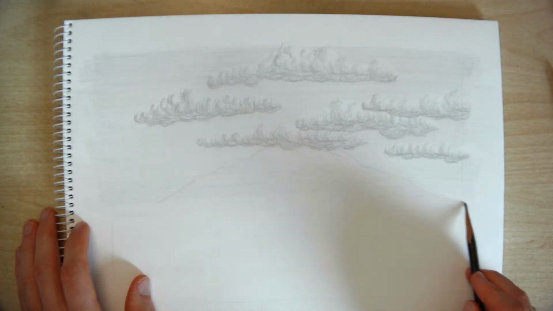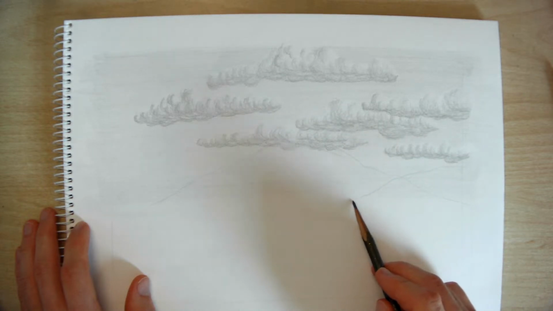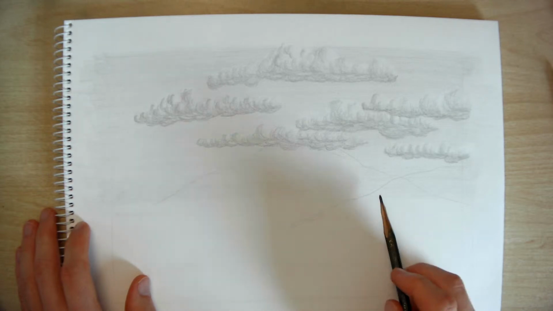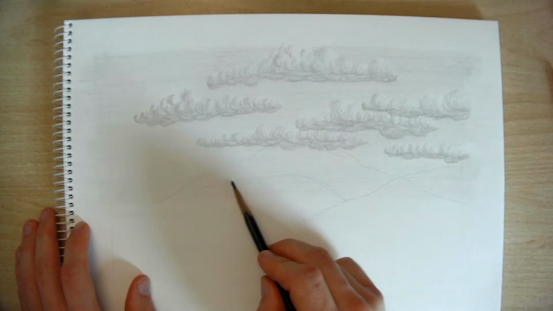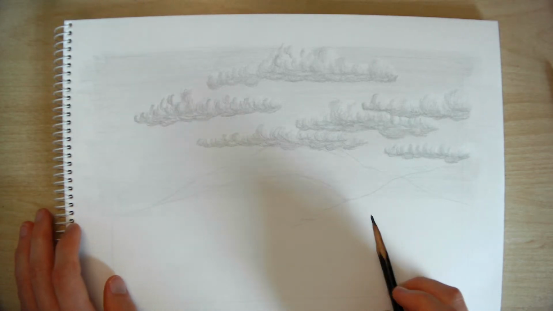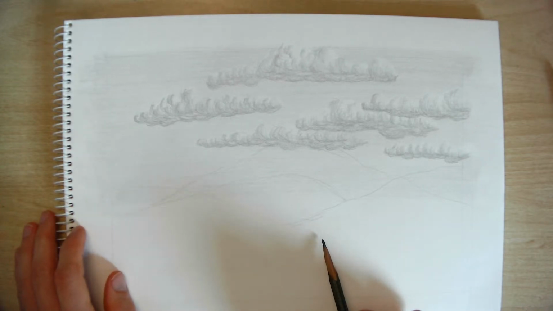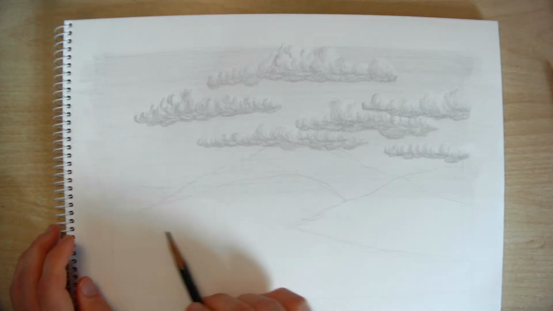Down here, there's one maybe, and then another one coming in right here. Maybe down there. There's one right in front of the other one right here. And then we've got our foreground maybe like this.